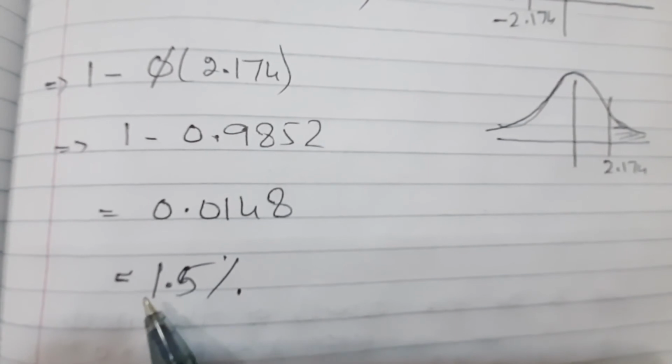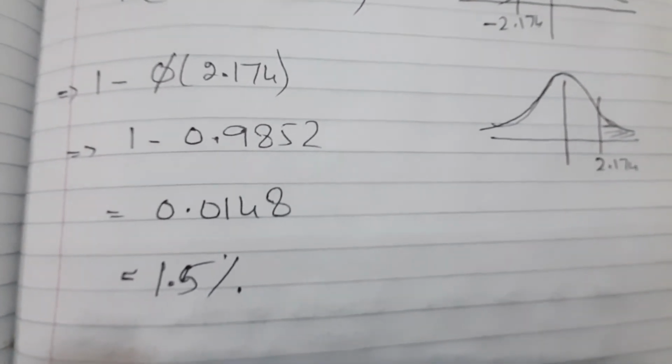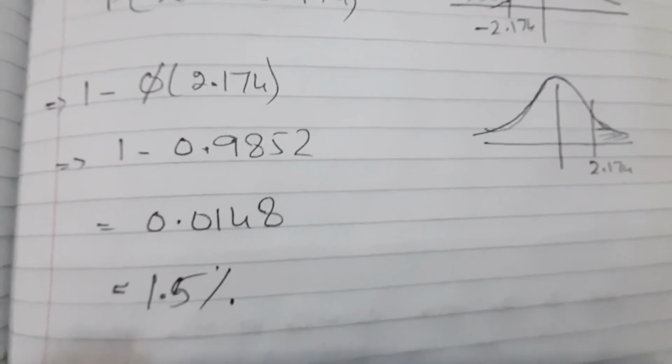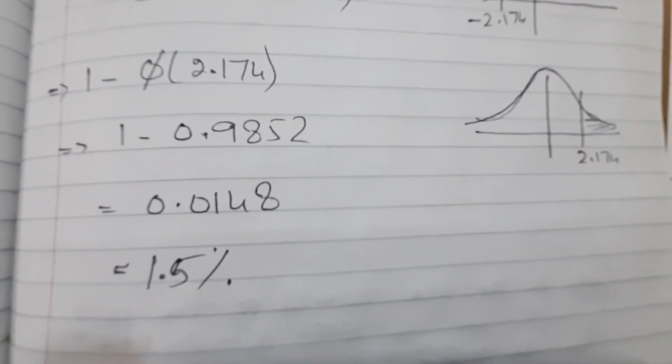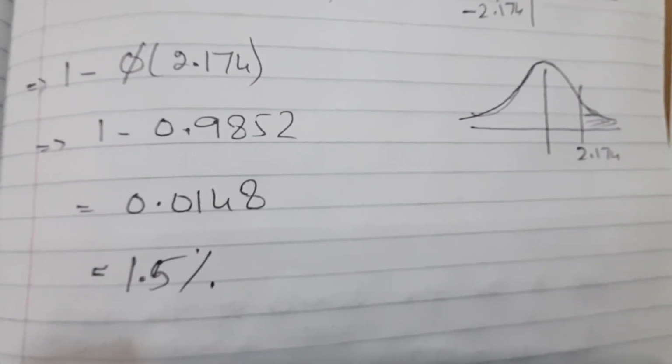So this is the probability of type 2 error. With this I will finish this video. I hope you understood. In the next video I will come up with more new concepts we have not checked yet.